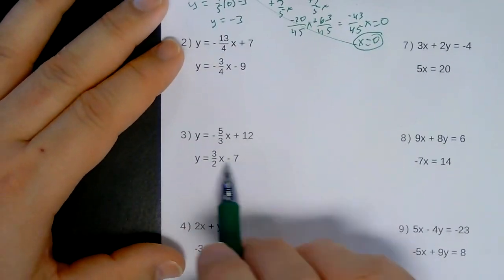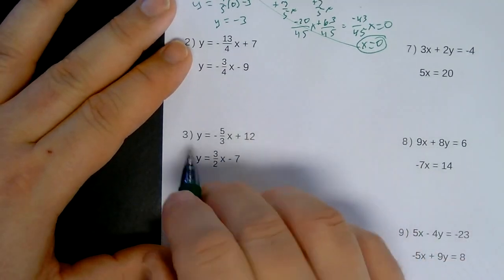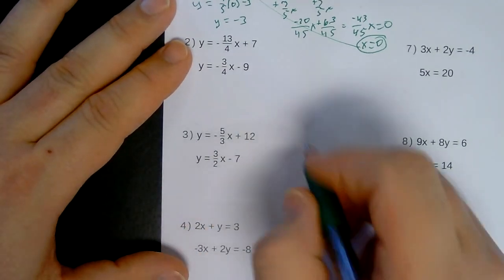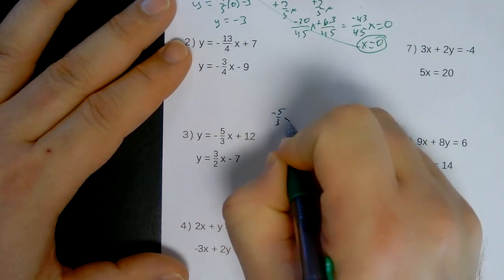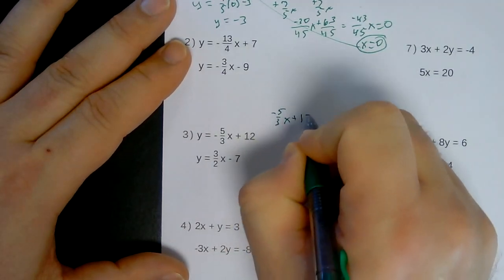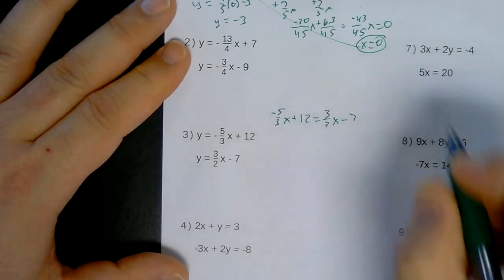Okay. Alright, let's do another fraction. Let's go down here to number 3. So we have to do fractions again. Substitution, they're both set equal to y. So I'm going to start out negative 5/3 x plus 12. Set that equal to 3/2 x minus 7.